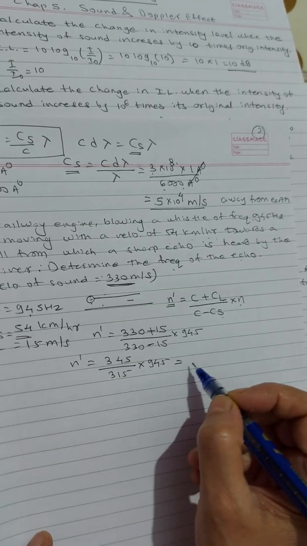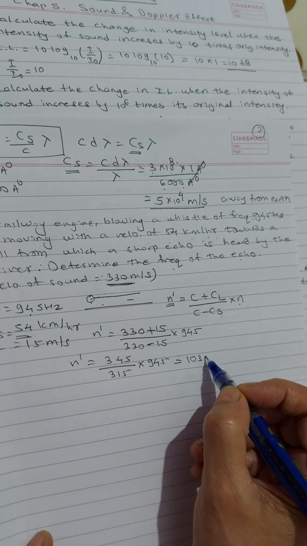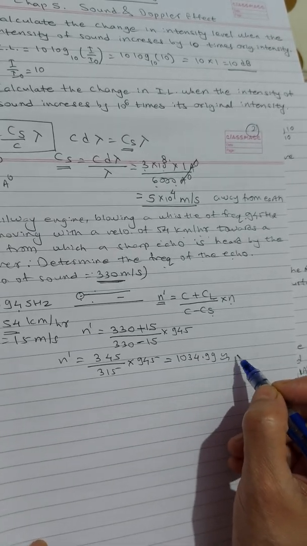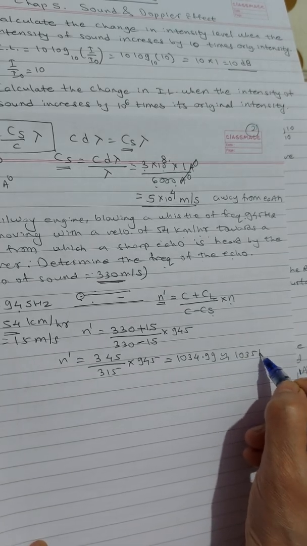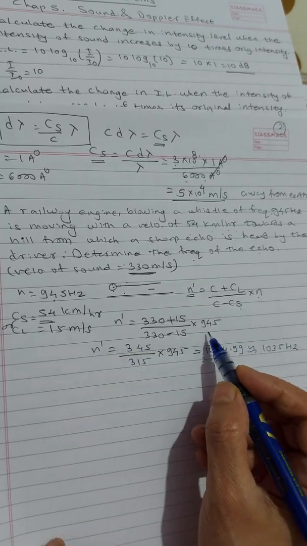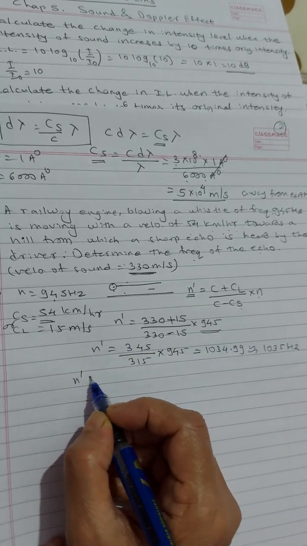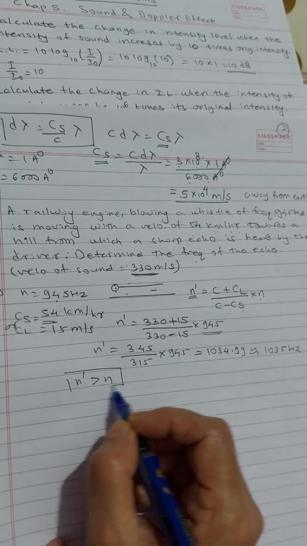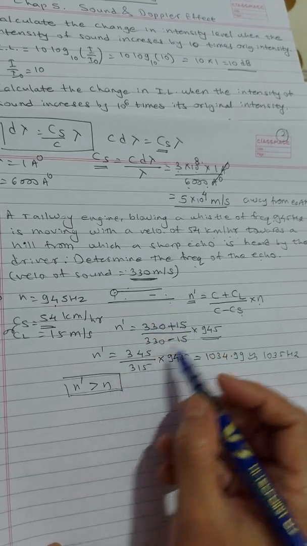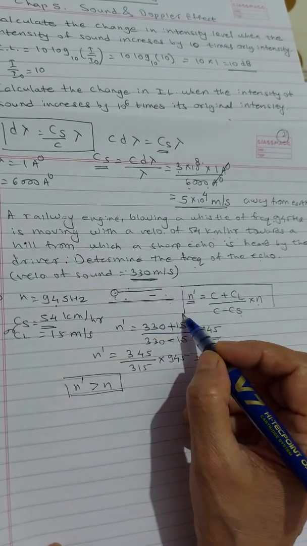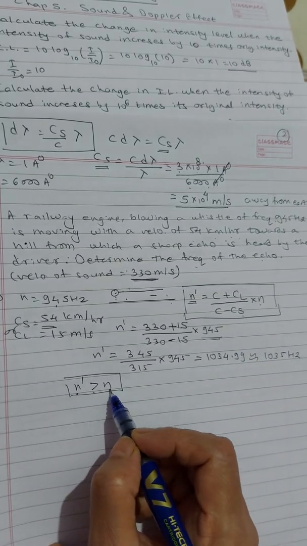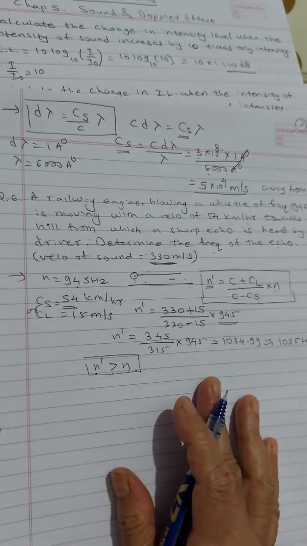If you simplify this, you will get the answer to be 1034.99 or approximately 1035 hertz. So in this case, N is 945, so you say N dash is greater than N. When the source and the listener are moving towards each other, the formula is given by this, and obviously the value of N dash, the apparent frequency, is greater than the original frequency. That's what the problem is.